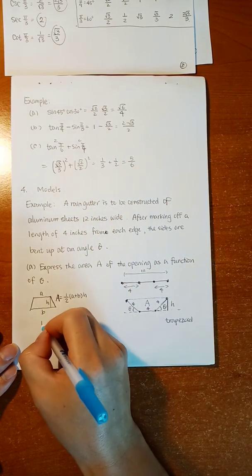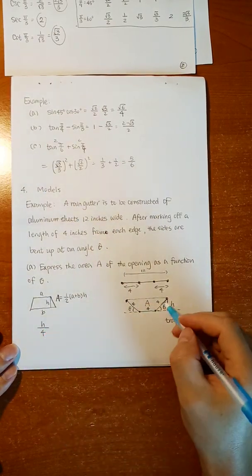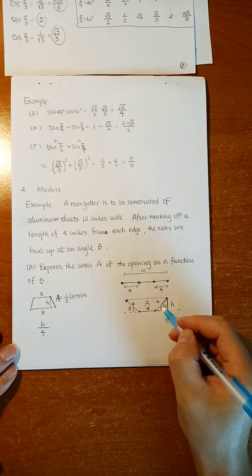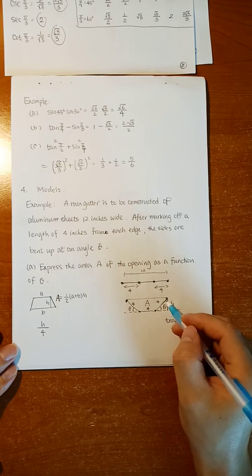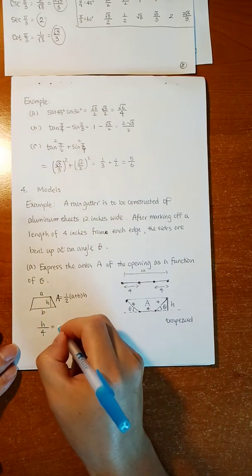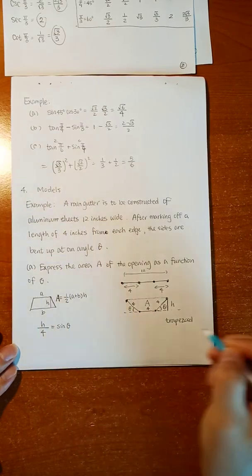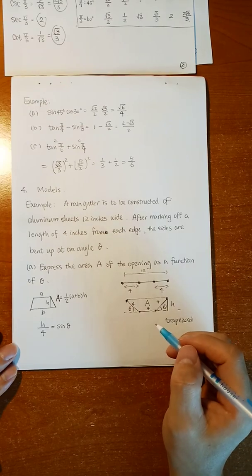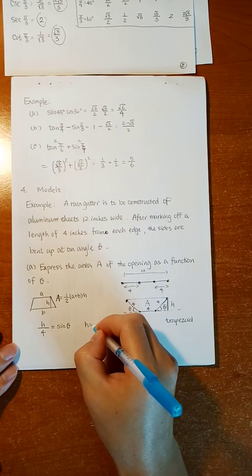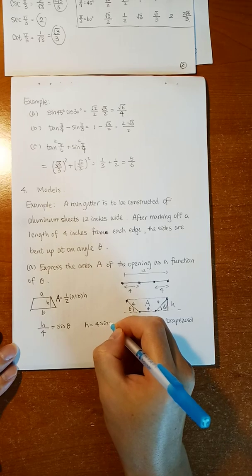So h over 4. 4 becomes the hypotenuse when you bend it up. H is the height. Height over hypotenuse is sine of theta. So h is a function of theta. From here you get h equals 4 times sine of theta.